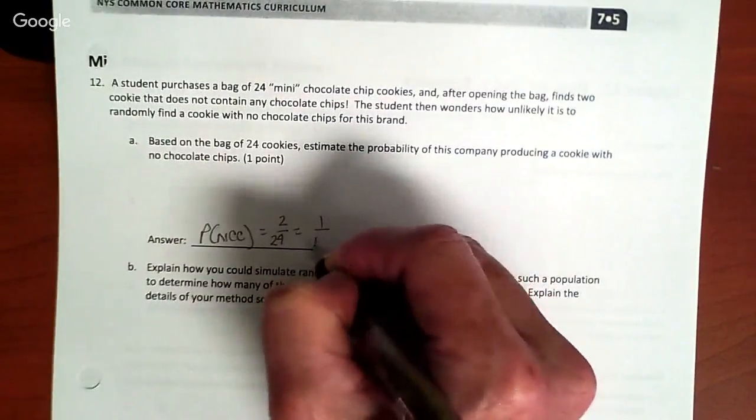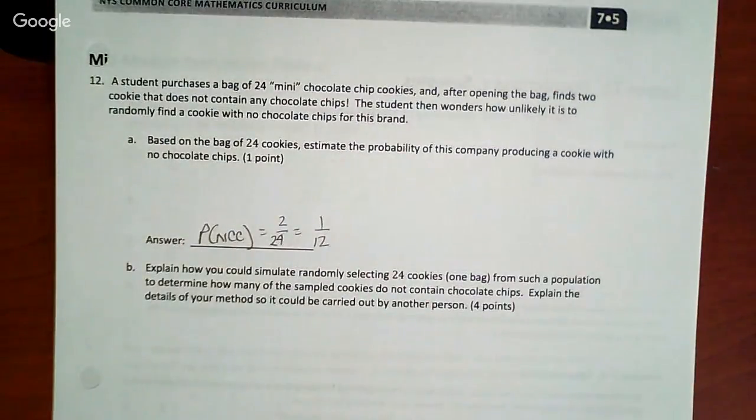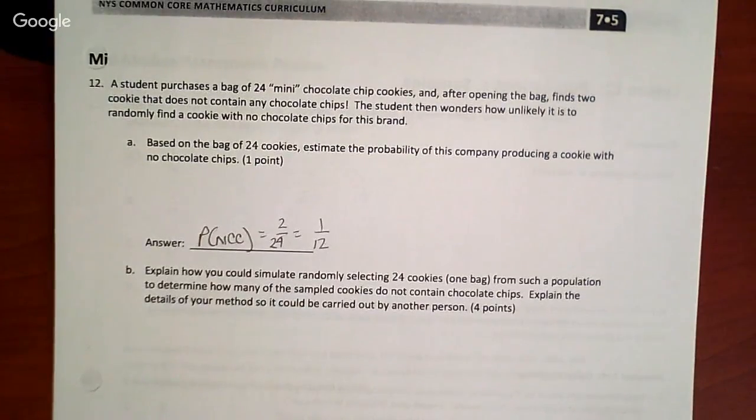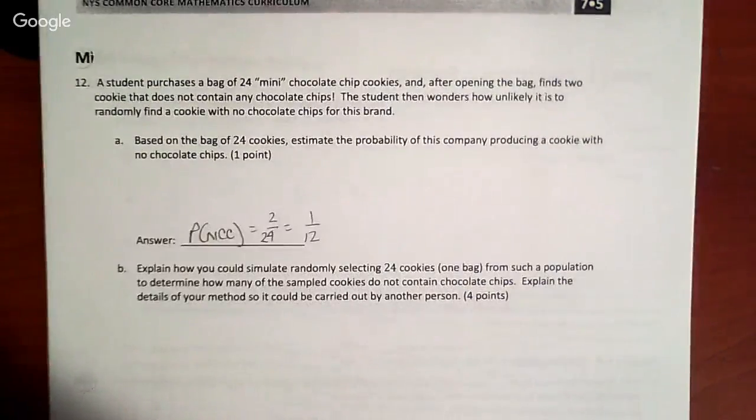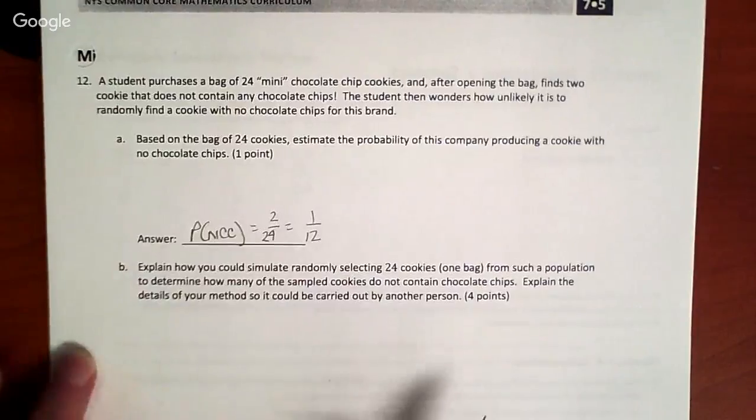or 1/12. Then explain how you could simulate randomly selecting 24 cookies, one bag from such a population, to determine how many of the sampled cookies do not contain chocolate chips. Explain the details of your method so it could be carried out by another person. Okay. So the 2 outcomes are chips or no chips.